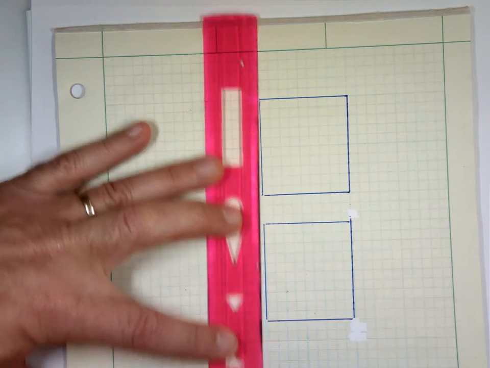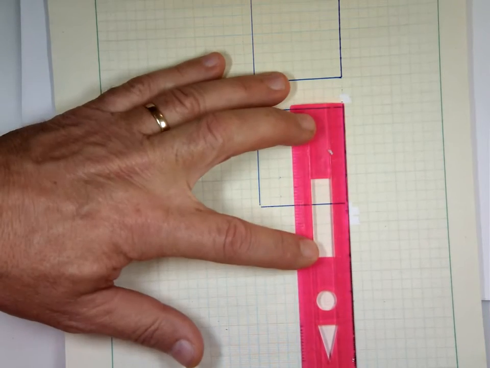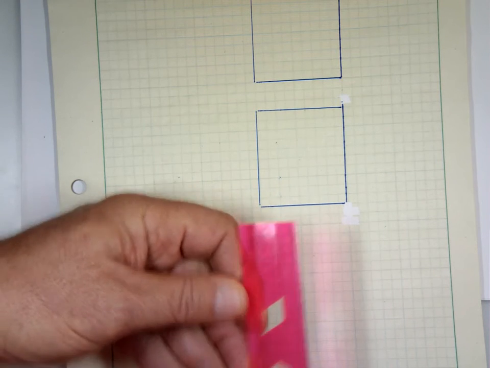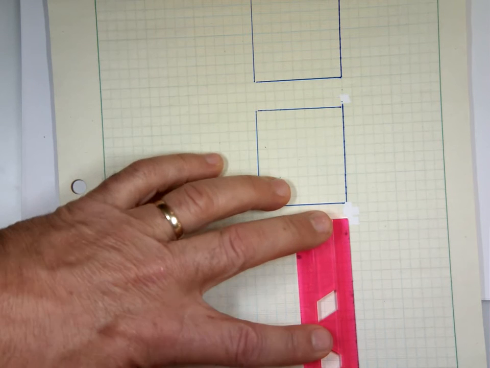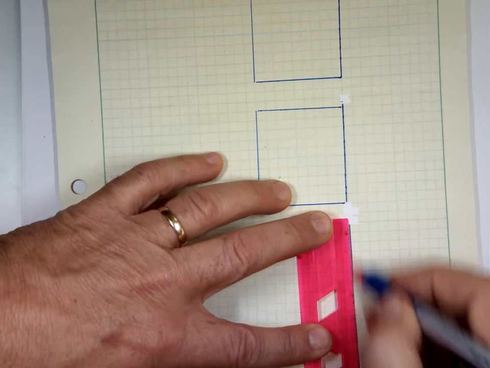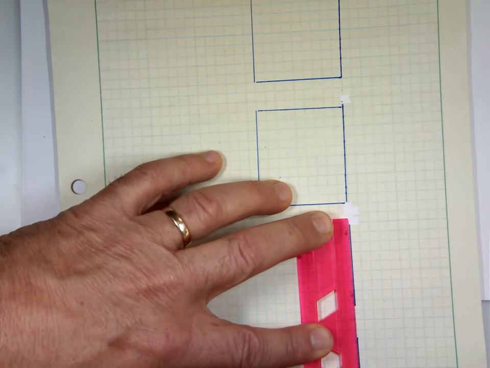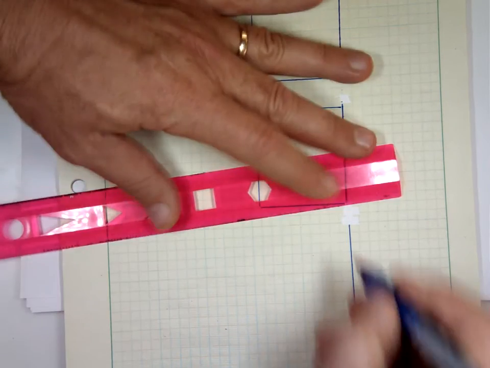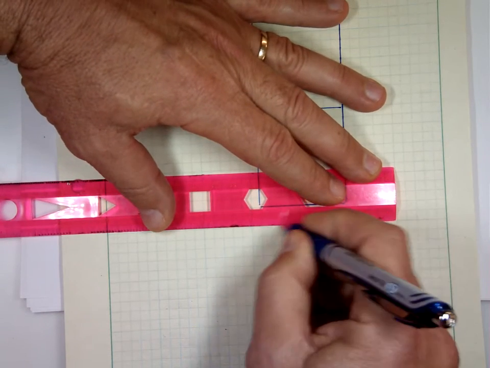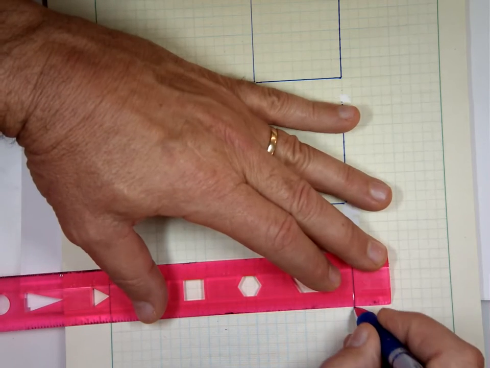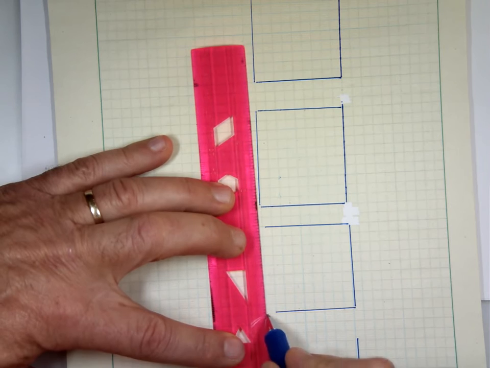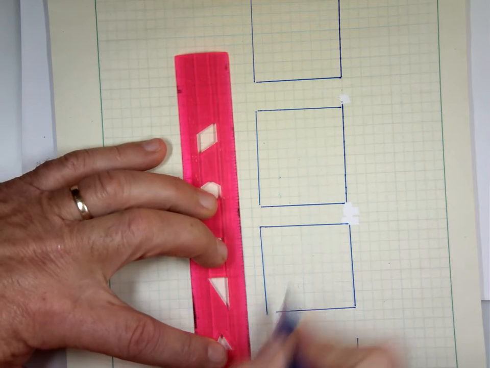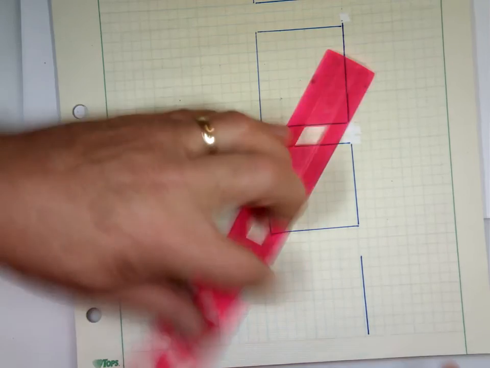Another one. There's 4 of them. And this is the 4th one.